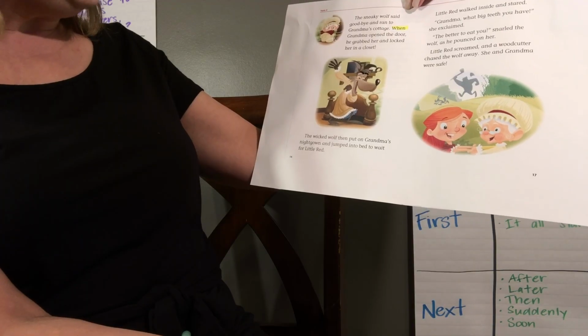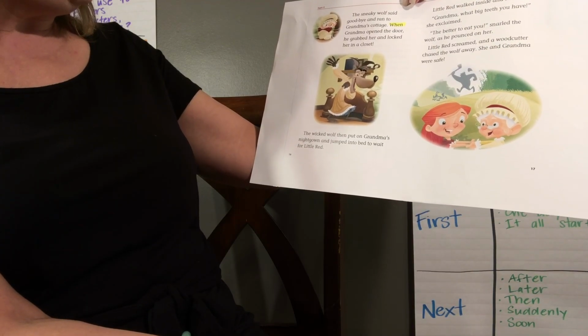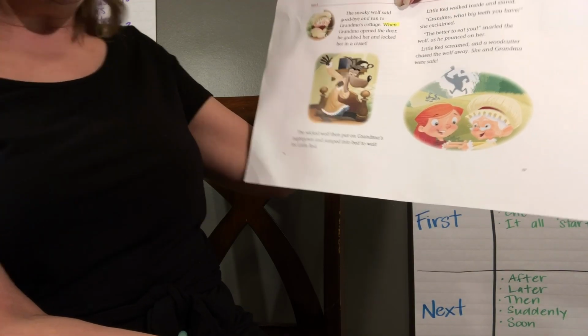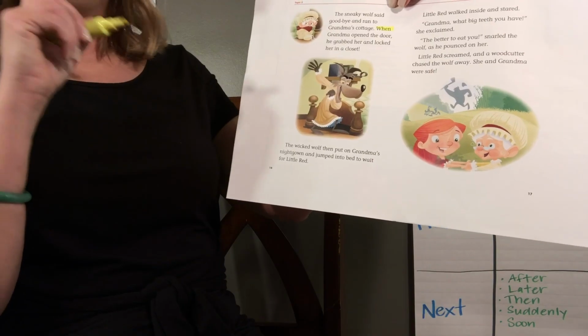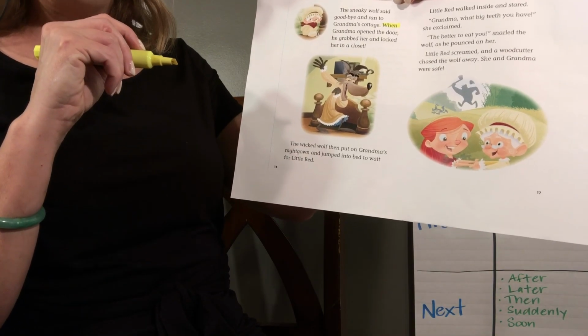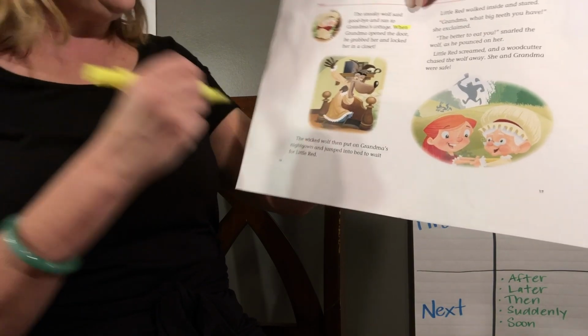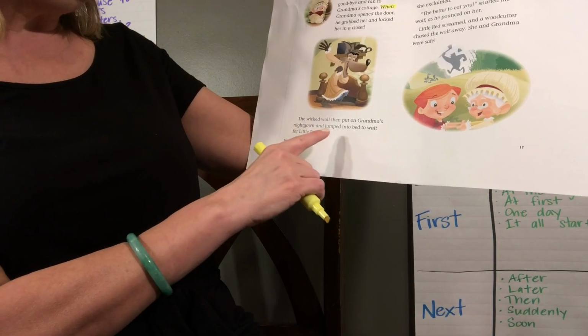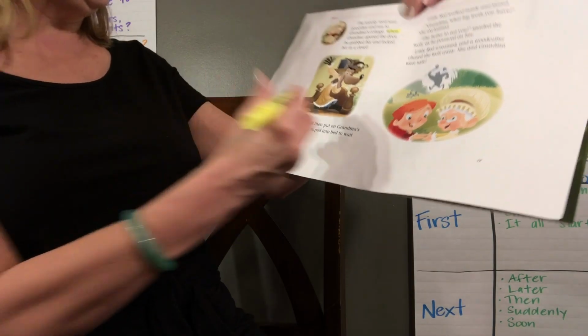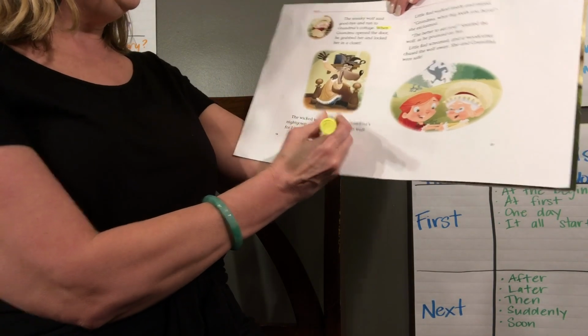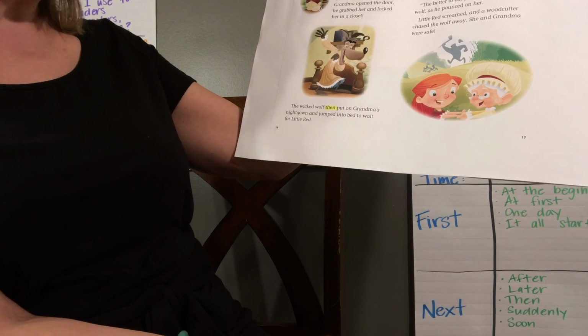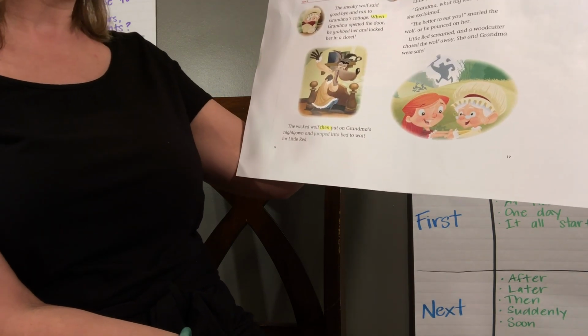The wicked wolf then put on Grandma's nightgown and jumped into bed to wait for Little Red. I heard a temporal word there, but I didn't see anyone raise their hand. What do you think it was? Let me read it again. The wolf then put on... Yes, you are correct. Then. The wolf then put on Grandma's nightgown and jumped into bed to wait for Little Red.